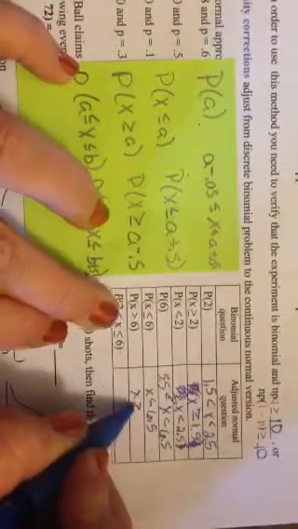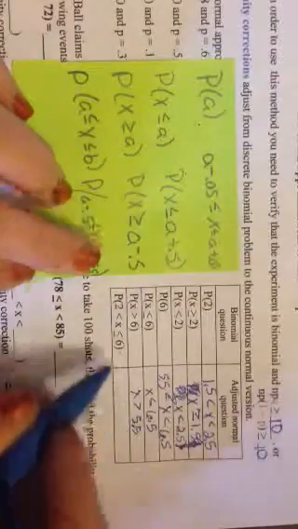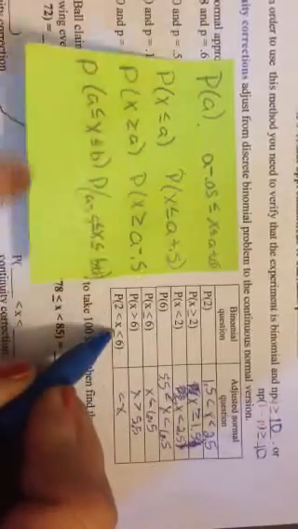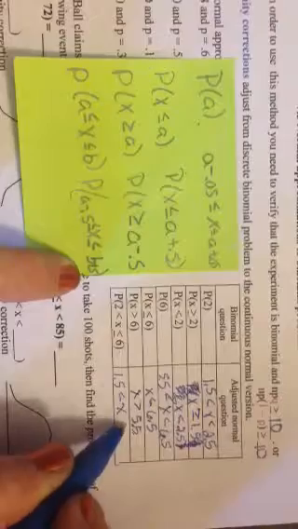X greater than, we subtract. It's like this one, so we subtract here and add on this side.